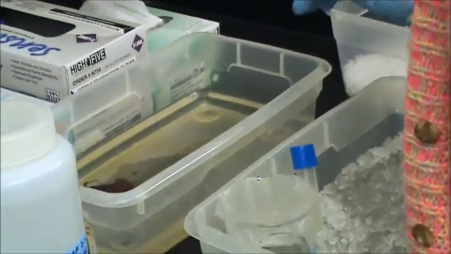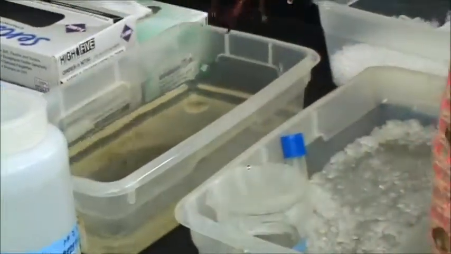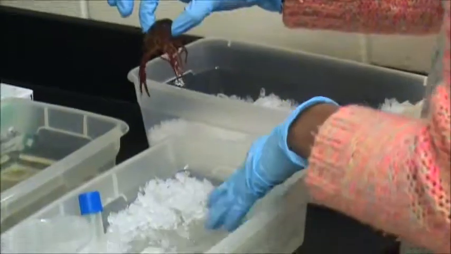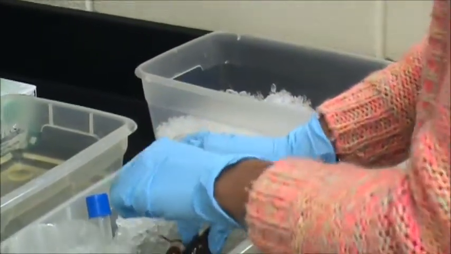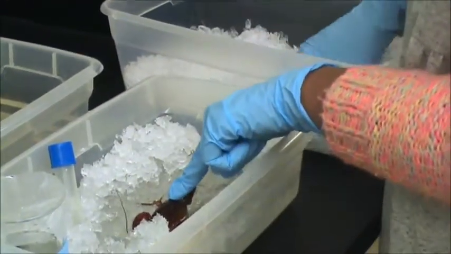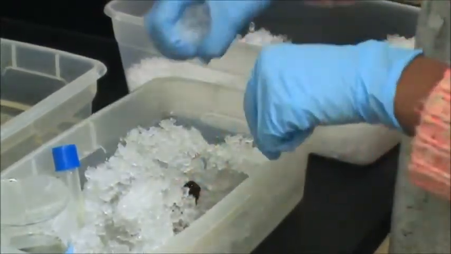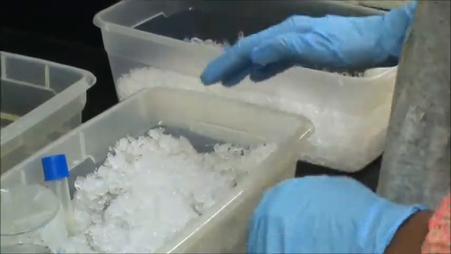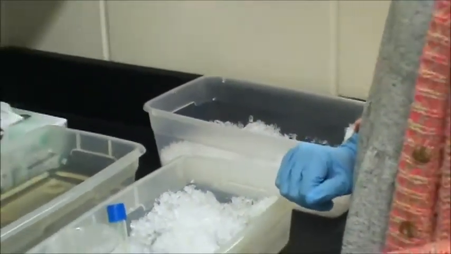So we're going to want to pick him up, and you're going to want to be careful when you do this. So you look here. We're going to want to place him in this ice right here. We're going to hold him down so he doesn't squirm. We're going to just put a good amount of ice on him, and we're going to leave him in here for about 10 minutes, and that will do the trick.